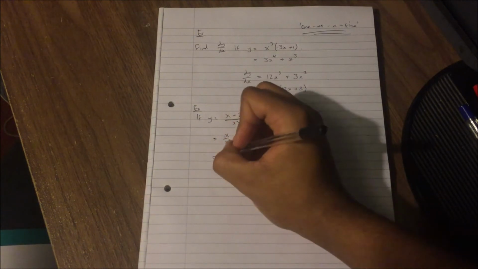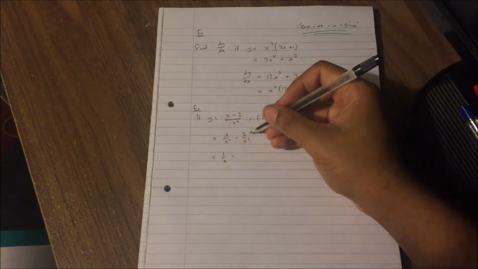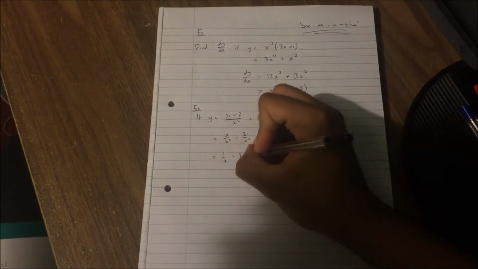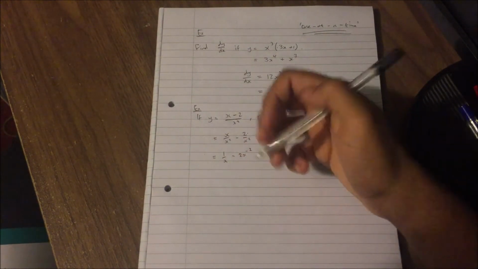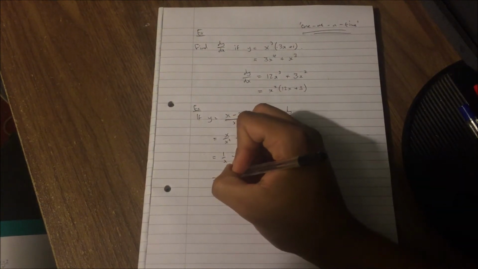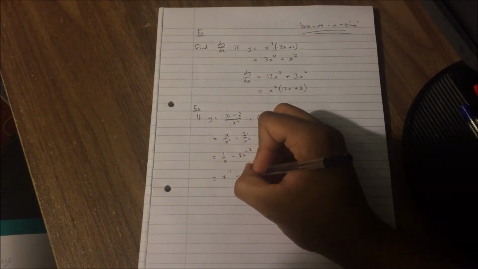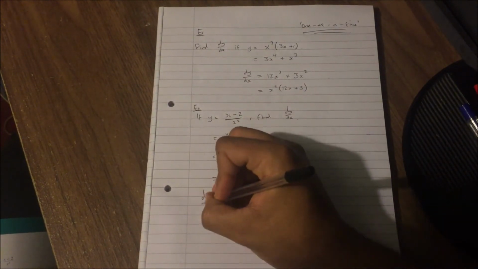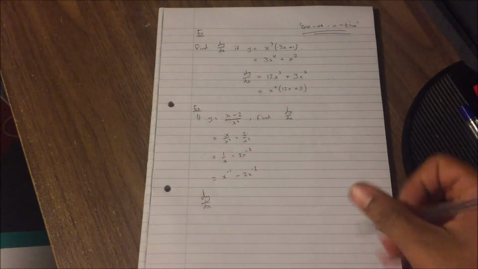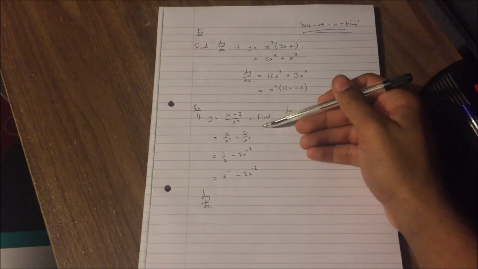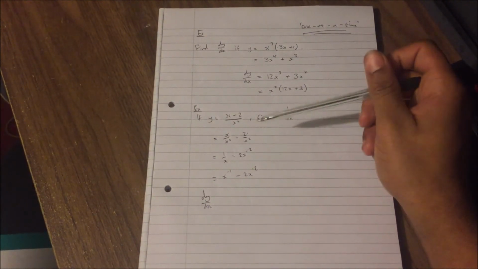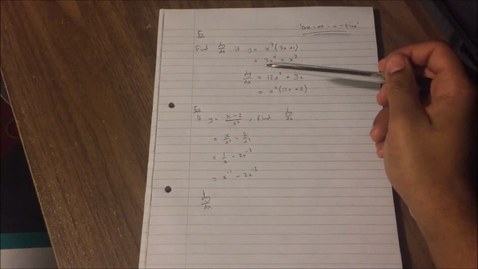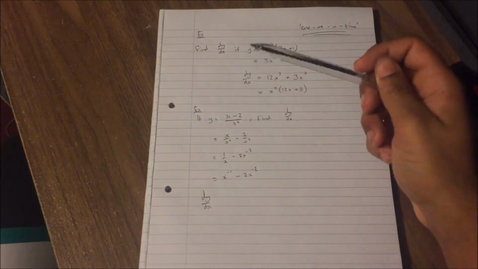This will give 1 over x minus 2 over x squared, which is equal to x to the power of -1 minus 2x to the -2. Once you get used to it, you won't do the amount of lines I'm currently doing here. I'm only showing you because it's step by step, so you can fully understand what I am trying to do here.